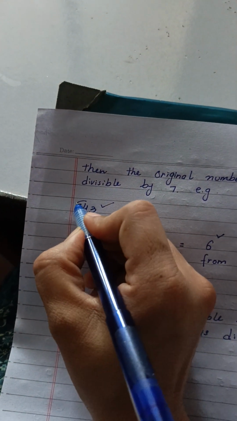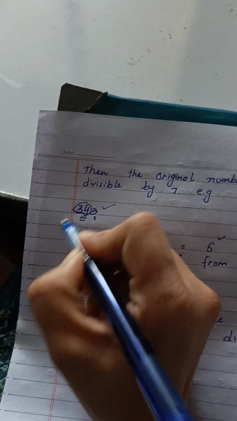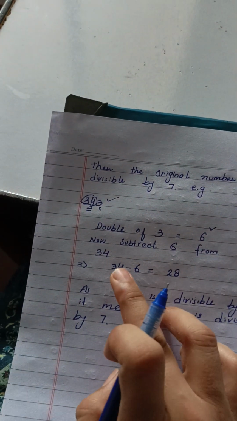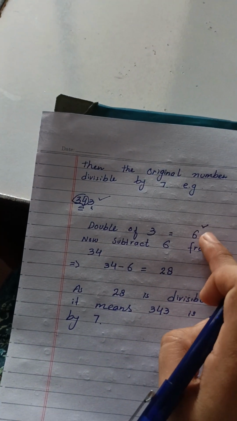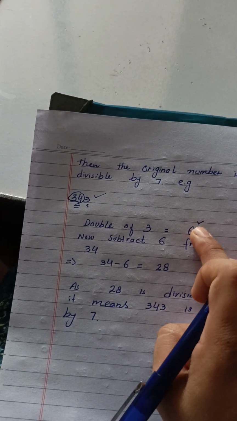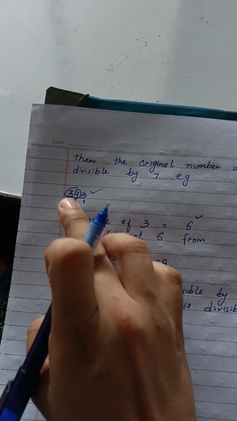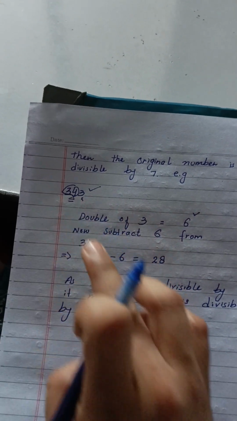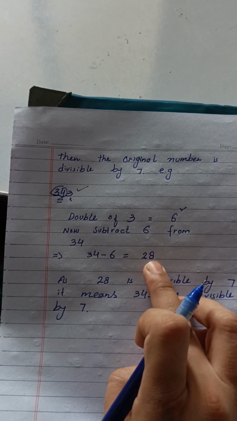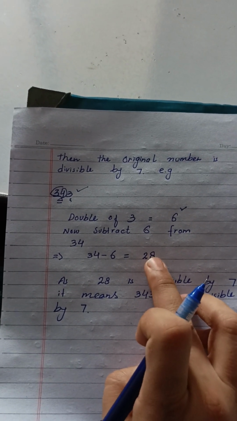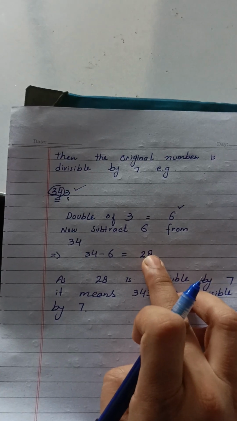Remaining digits are 34. So you will subtract 34 minus 6. You will subtract this result from the remaining digits that are 34. So 34 minus 6, answer is 28. And you all know this 28 is divisible by 7. 7 fours are 28.